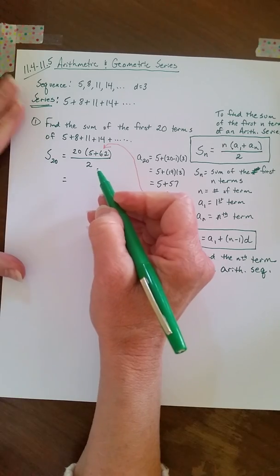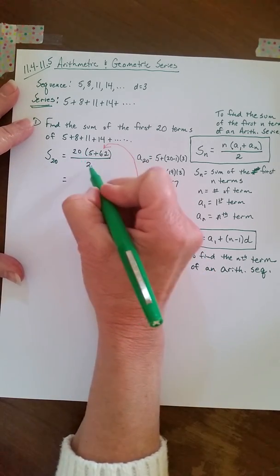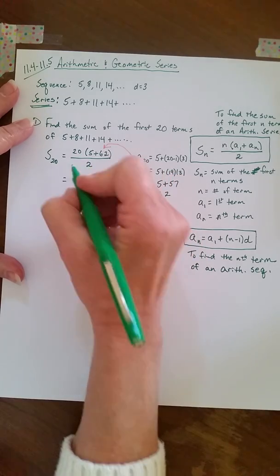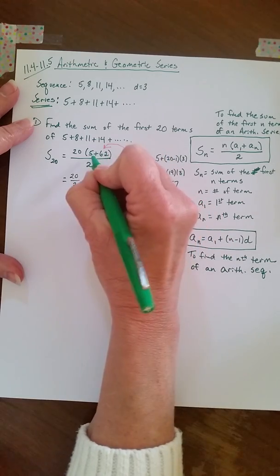Okay, so what do we have here? A lot of times I just like to do the 20 divided by 2. I'm going to go ahead and do that. 20 divided by 2, I'm going to split it up this way: 20 divided by 2 times 62 plus 5.